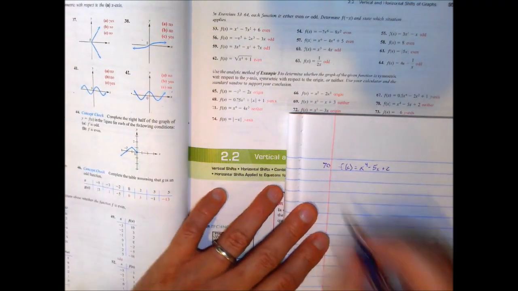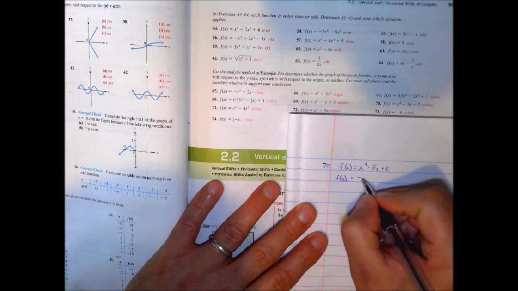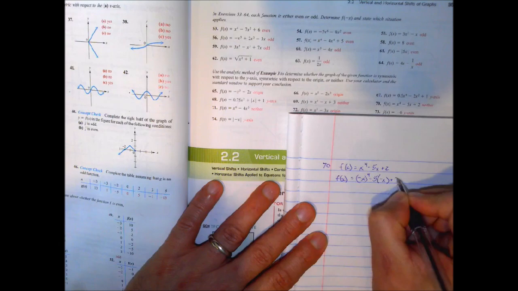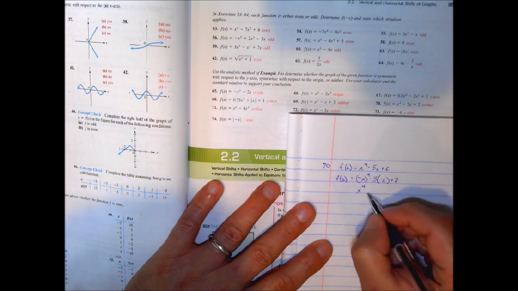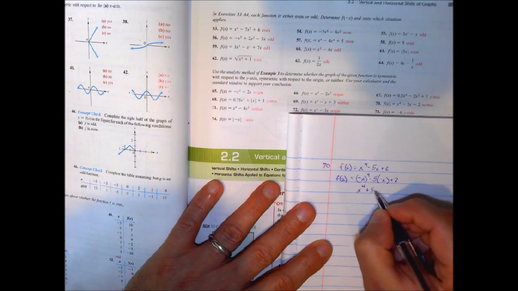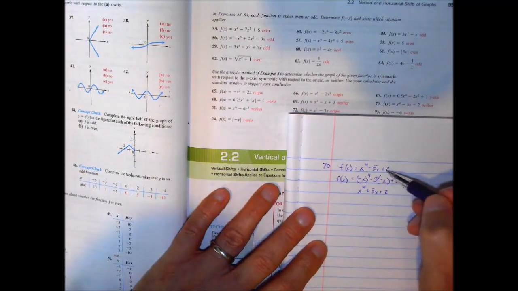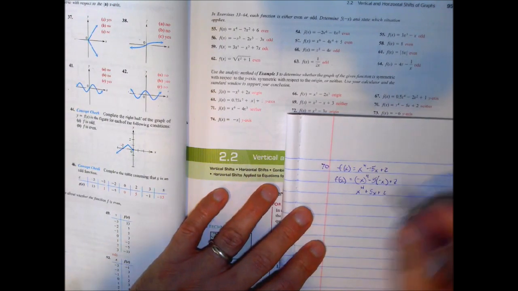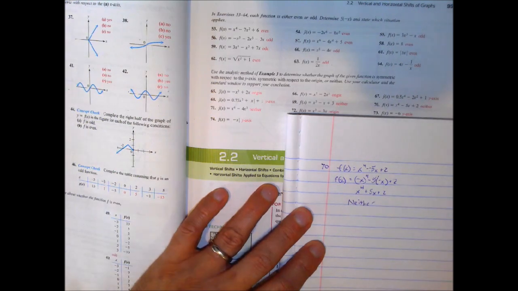Okay, find that f of negative x. Okay, so that makes that a positive x to the fourth, makes that a positive 5x and a positive 2. Okay, so you notice it is not equal to this because that's negative. It's also not equal to the negative of this. So therefore it is neither odd nor even.